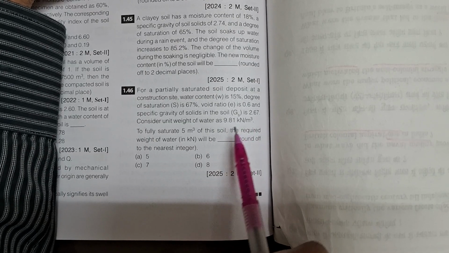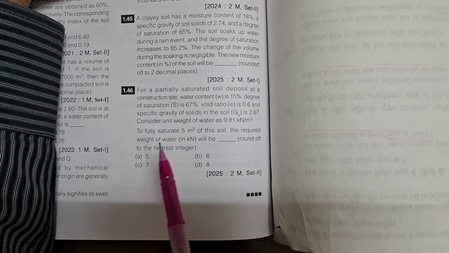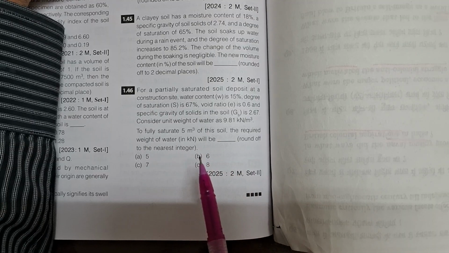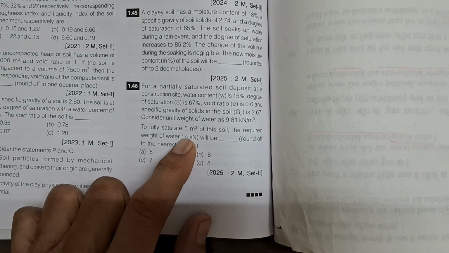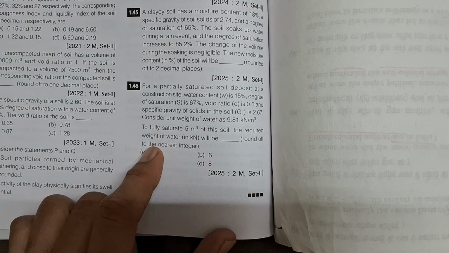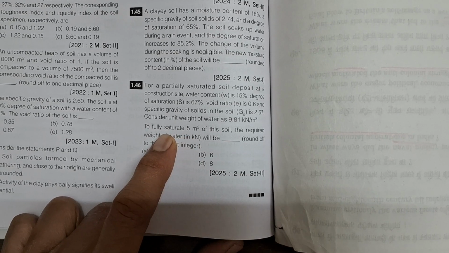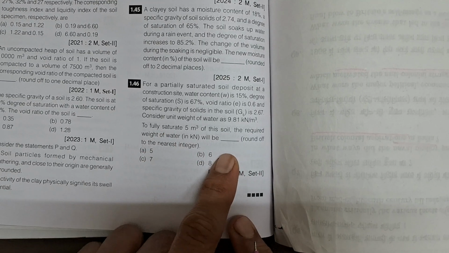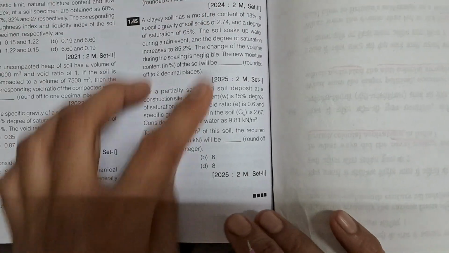Even if they have not given, we should know this value, that unit weight of water is 9.81 kilonewton per meter cube. Now the next part of the question is to fully saturate 5 meter cube of this soil, the required weight of water in kilonewton. So now this 5 meter cube is your actual total volume of the soil deposit, and that too to fully saturate. Now this is the second case where the soil is getting fully saturated, means all the voids are filled with water. And in that case, what is the weight of the water? So I hope we have understood the question. Now I will be solving it.